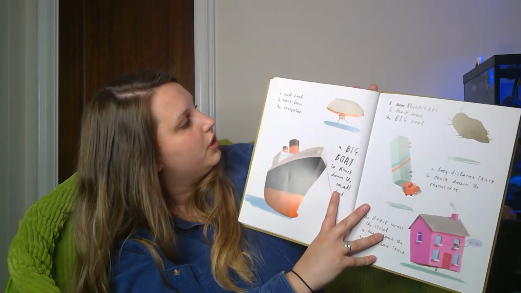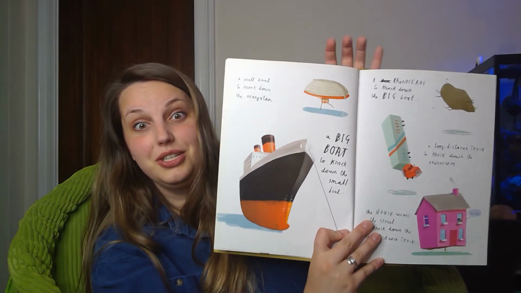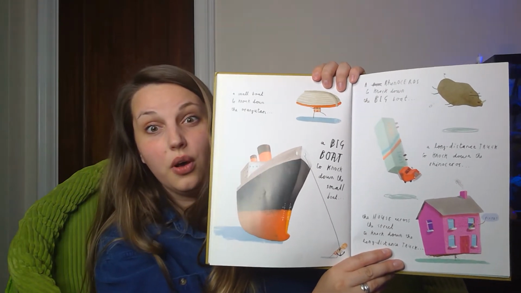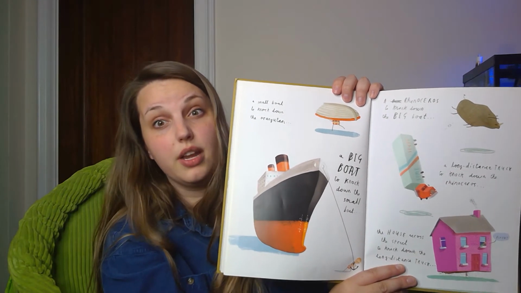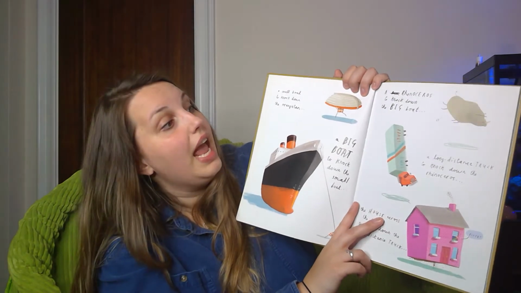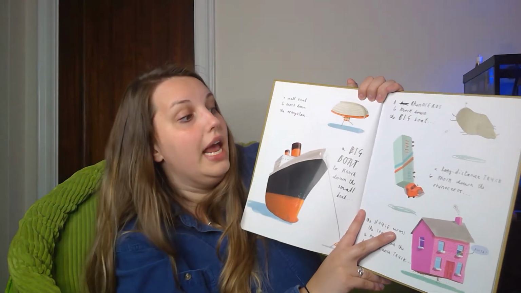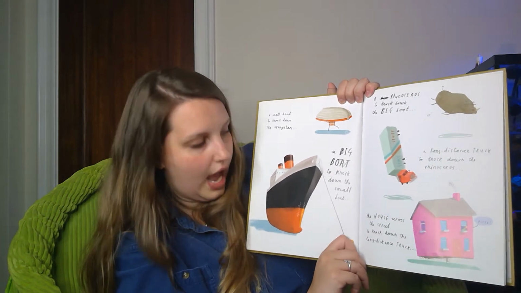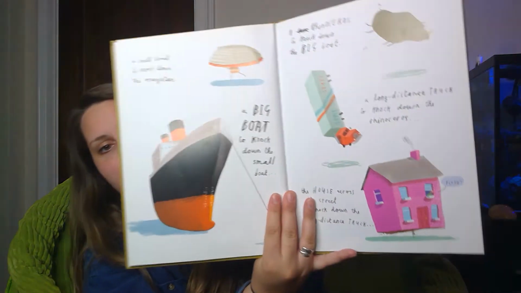A small boat to knock down the orangutan. A big boat to knock down the small boat. How is all of this fitting up in this tree? That's what I want to know right now. A rhinoceros to knock down the big boat. A long distance truck to knock down the rhinoceros. The house across the street to knock down the long distance truck.